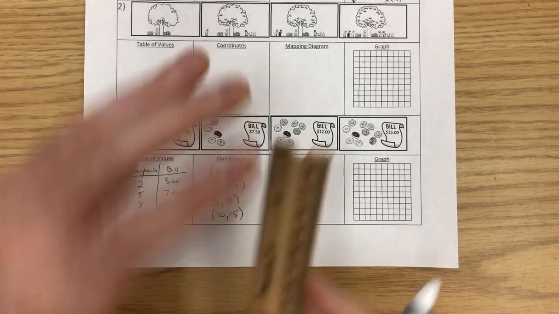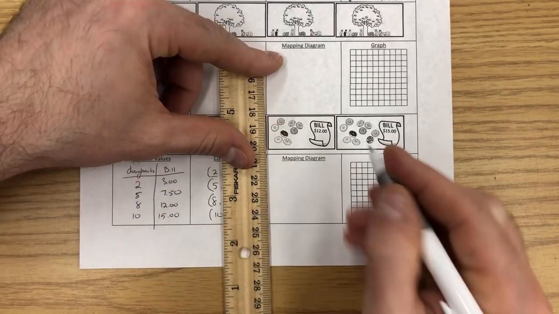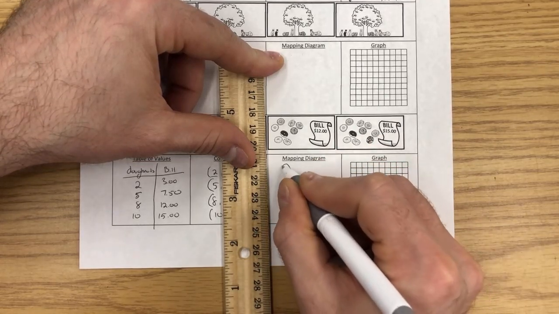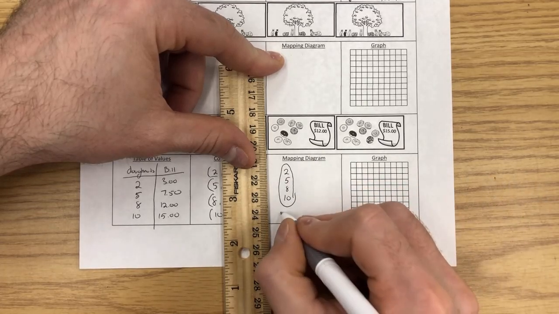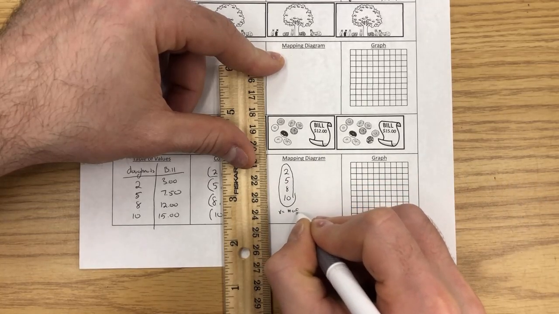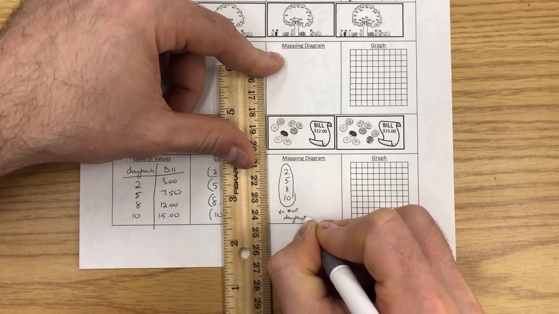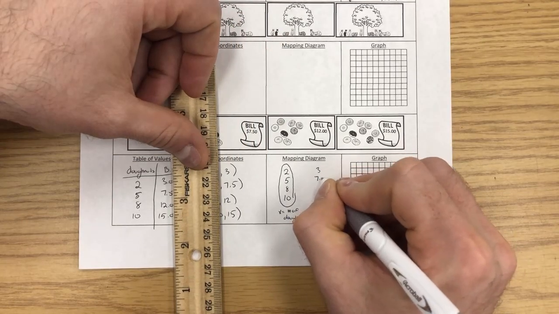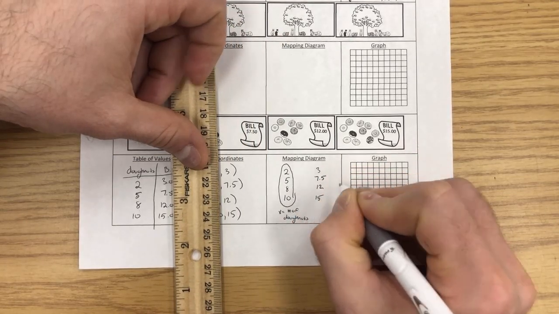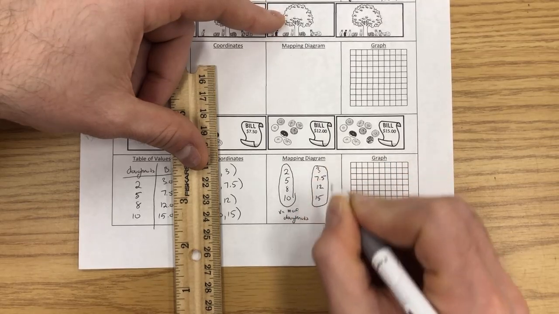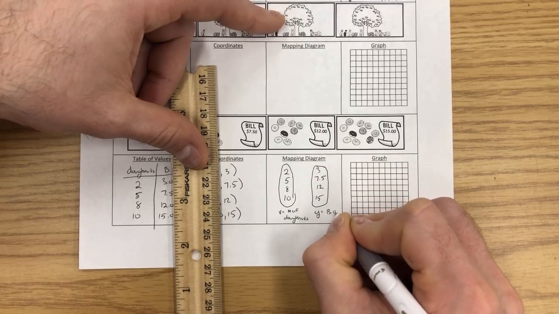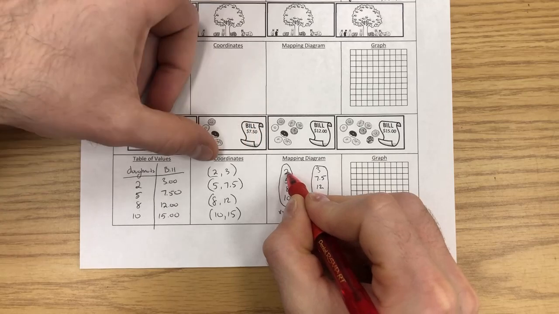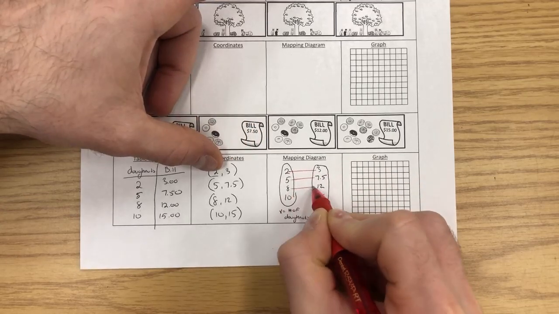For the mapping diagram, we're going to do our two-part map, which means we're going to take the x values, 2, 5, 8, and 10, and list them in order from least to greatest, and label them. X is the number of donuts. And then we're going to do the same for y, in order from least to greatest. Y is the bill. And when we map them, we notice that this also maps straight across.